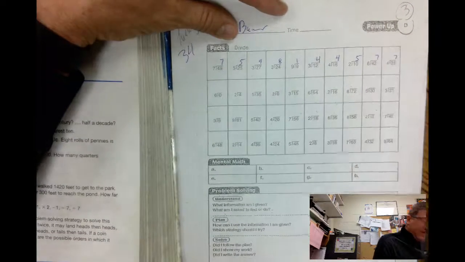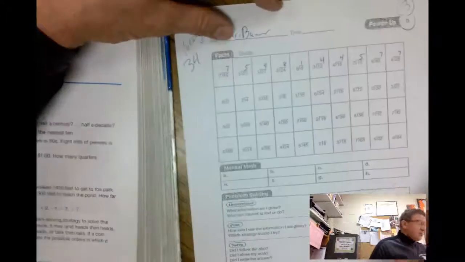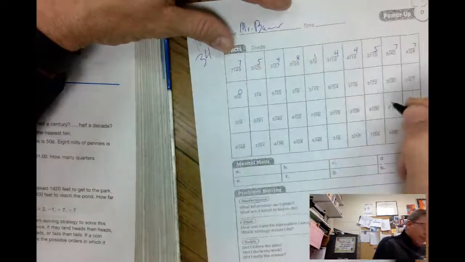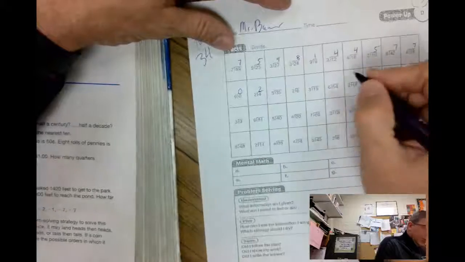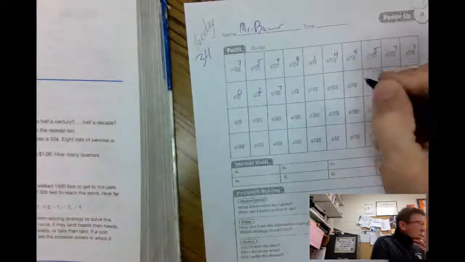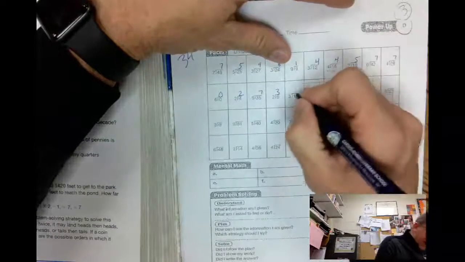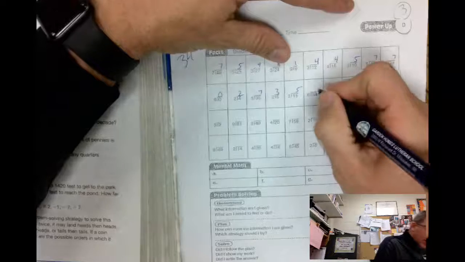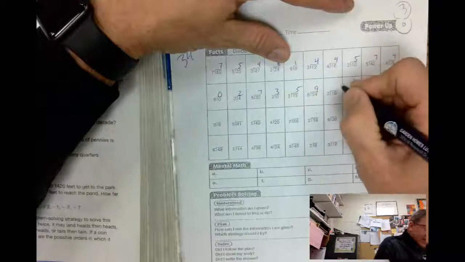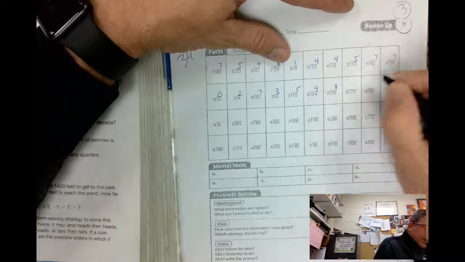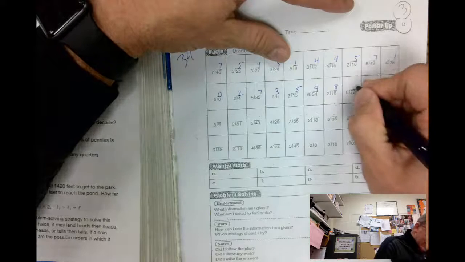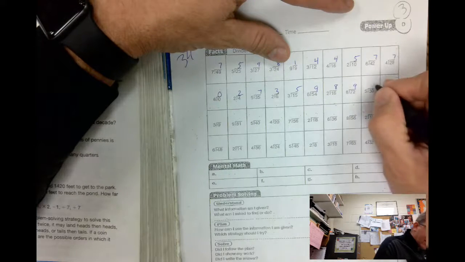0 divided by 6 is 0. 4 divided by 2 is 2. 35 divided by 5 is 7. 6 divided by 2 is 3. 15 divided by 3 is 5. 54 divided by 6 is 9. 16 divided by 2 is 8. 72 divided by 8 is 9. 30 divided by 5 is 6. And 21 divided by 3 is 7.